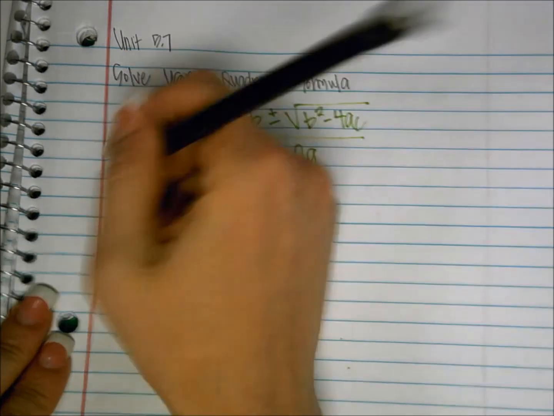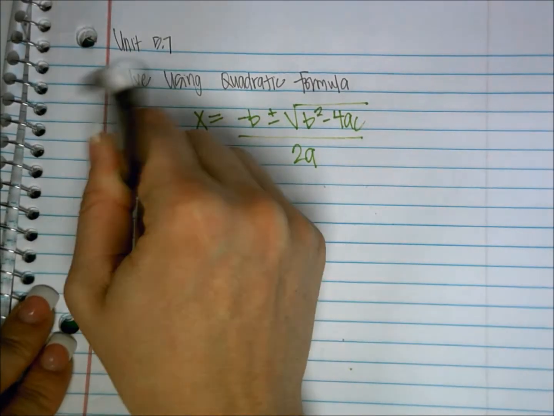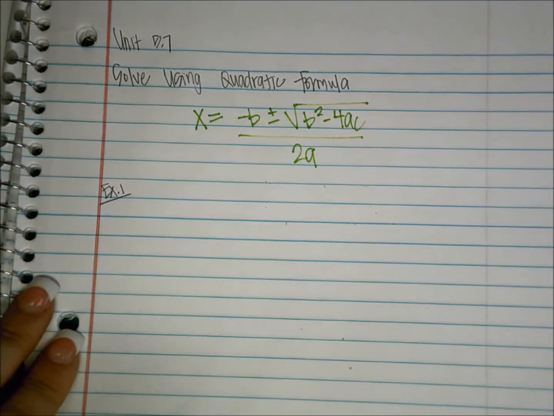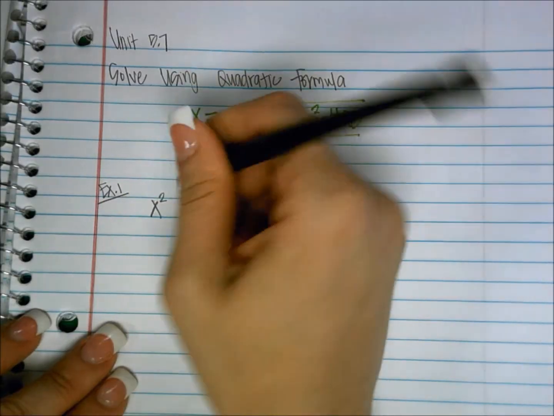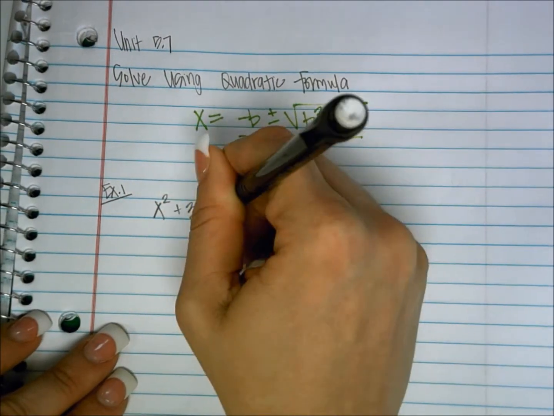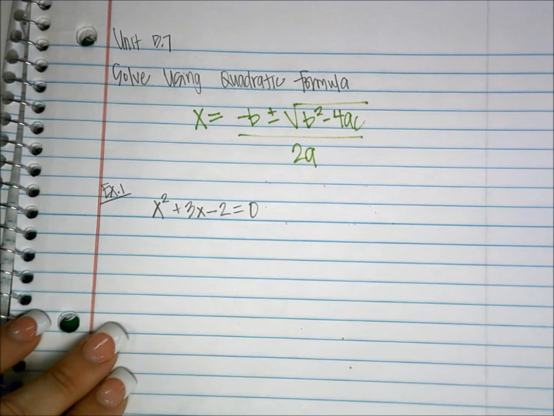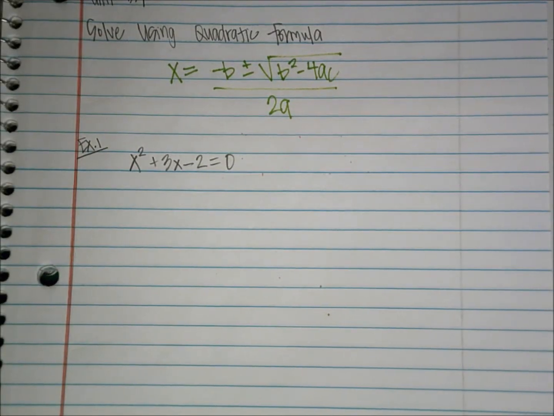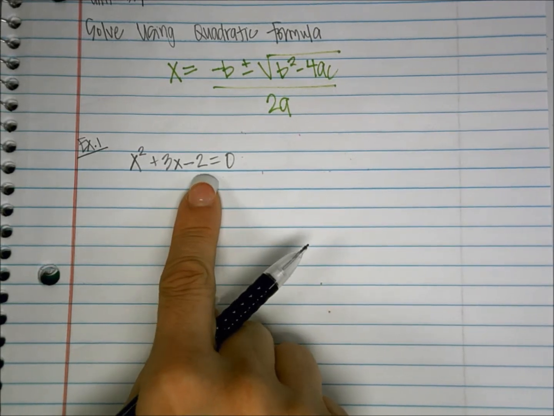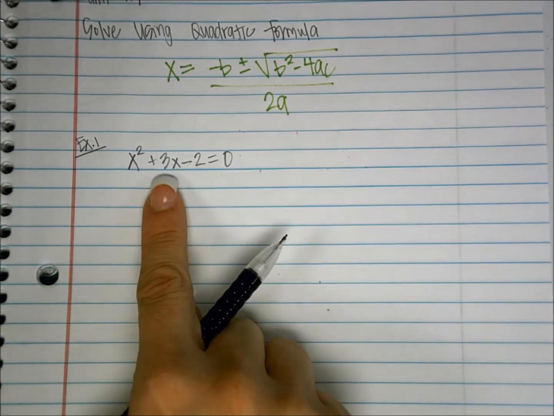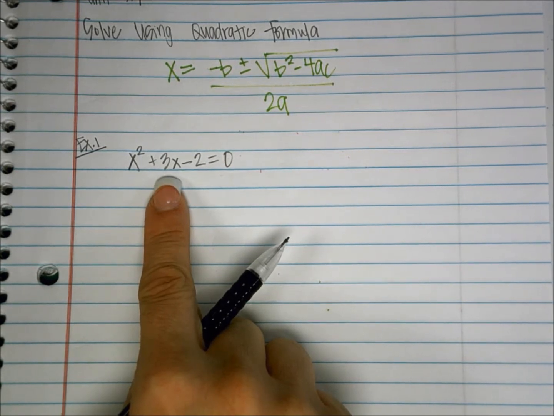For number 1, these problems will probably already tell you to solve using the quadratic formula, but I'm going to show you how you would know that anyway. The easiest way to solve is to factor, set equal to 0, and solve. These problems you cannot factor. Nothing multiplies to negative 2 and adds to positive 3. It just doesn't work.